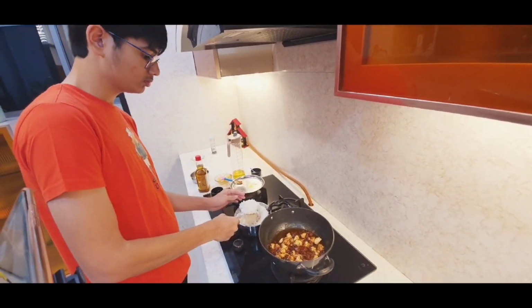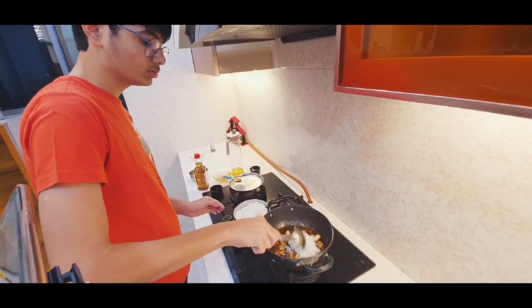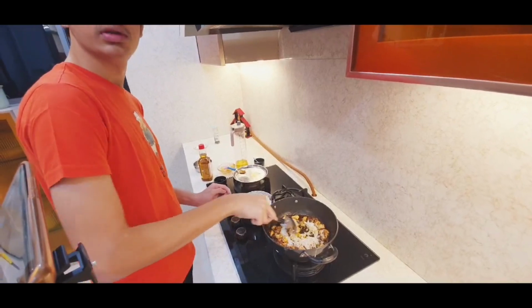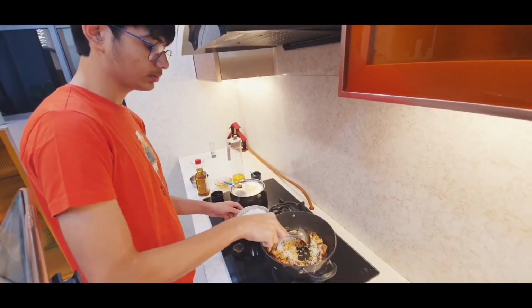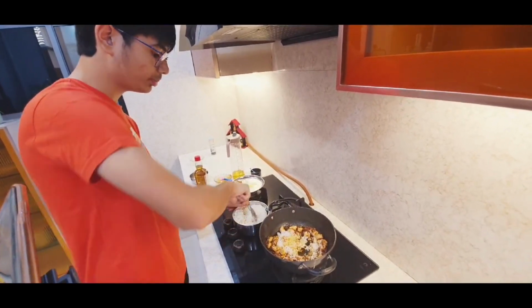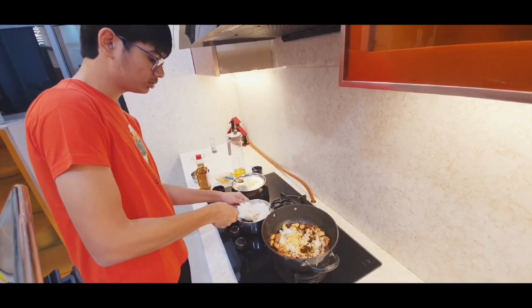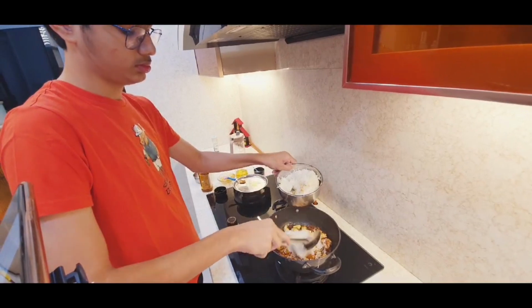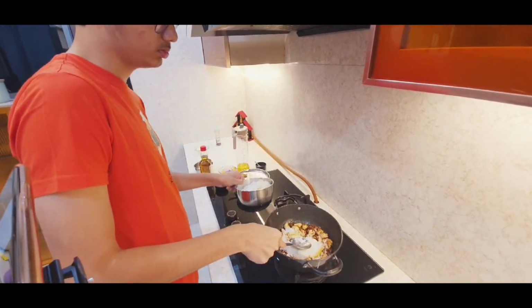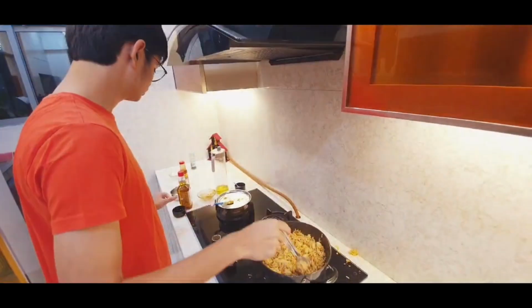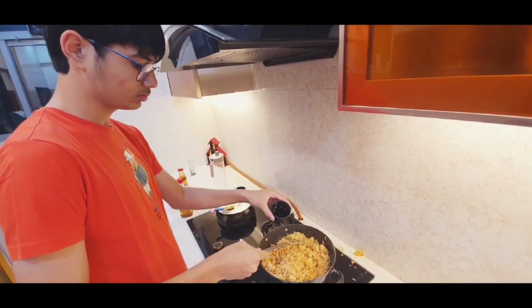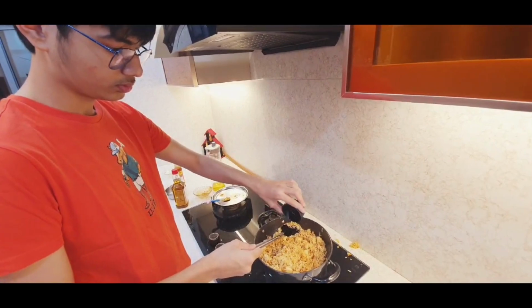Add your day-old rice into the wok. Use your spoon or ladle to prevent them from clumping. Proceed to add your soy sauce.